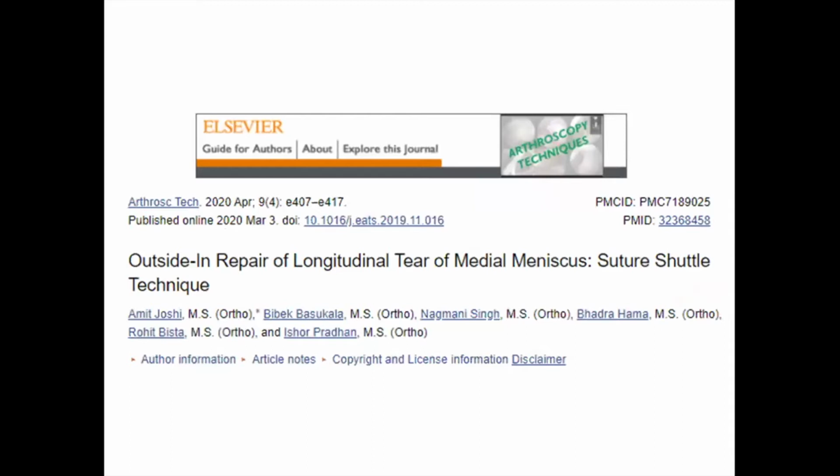And since we have this very excellent technique devised by Amistar and team, the outside-in repair of the longitudinal tears. Since we have techniques like these, then we should always be considering this as in our arsenal to counsel the patient and be ready to do this procedure to preserve the meniscus and to repair as much tissue as possible.